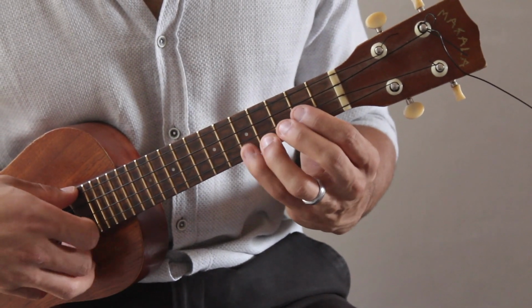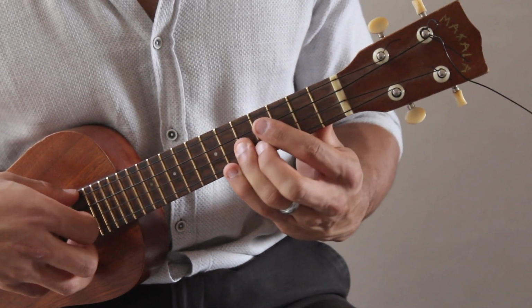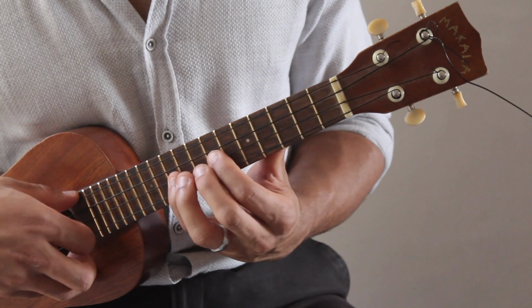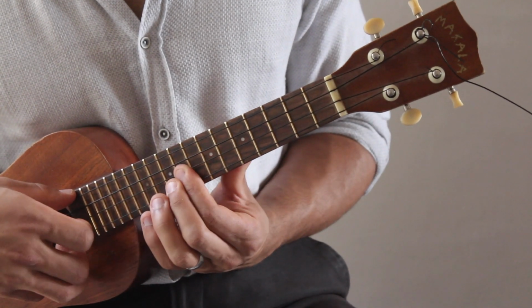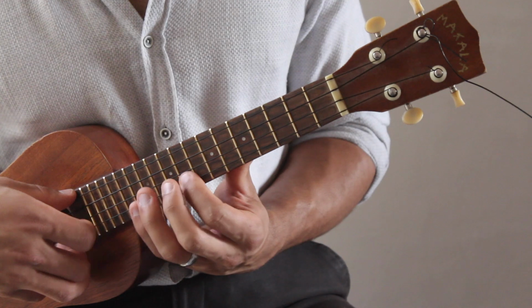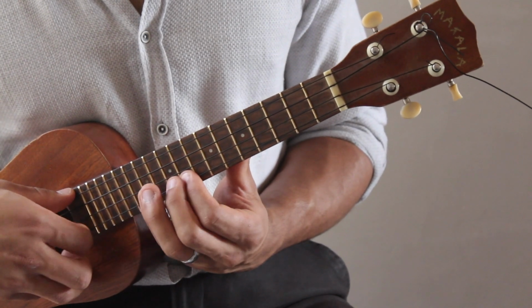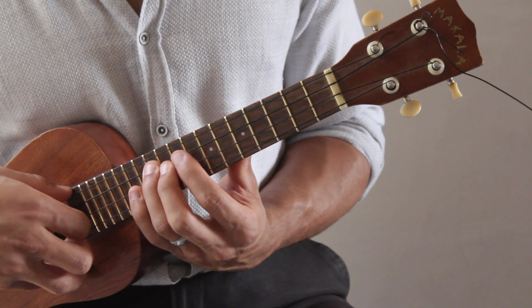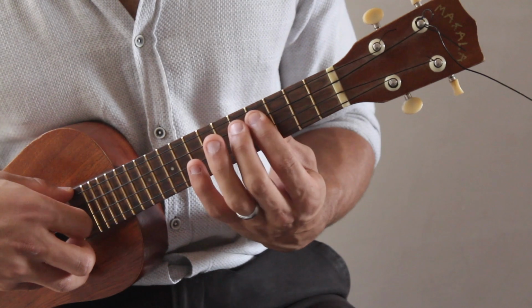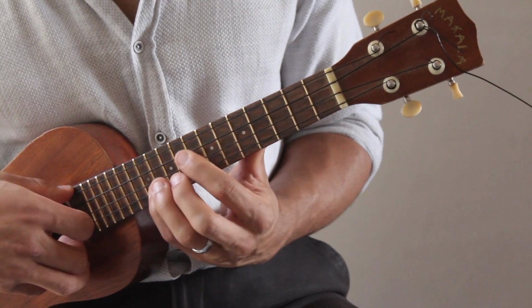Part 2. Draw the A. Shift and underneath. Middle finger. Index finger. I did a different position there.